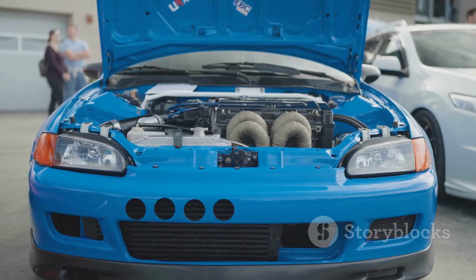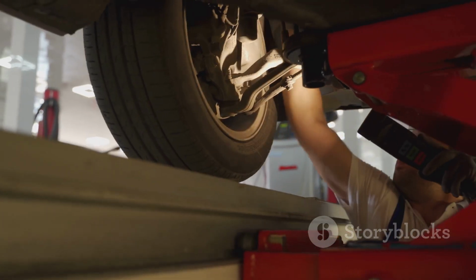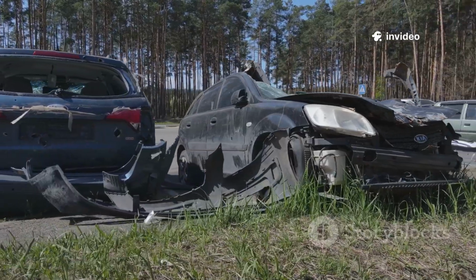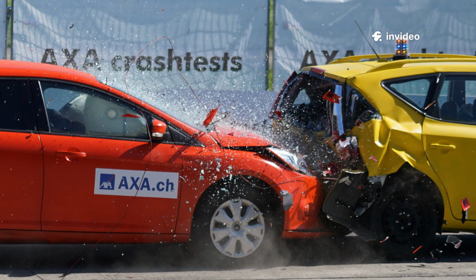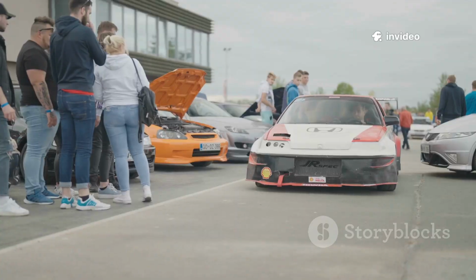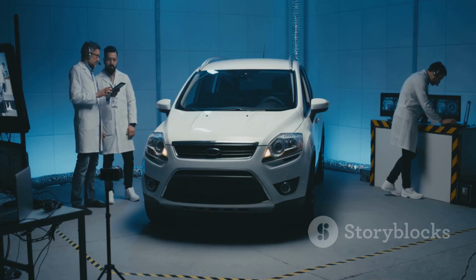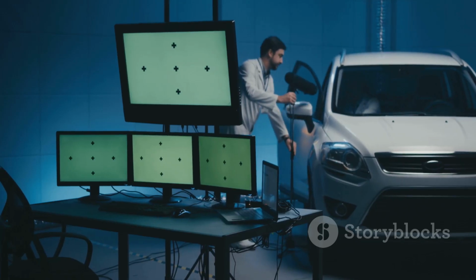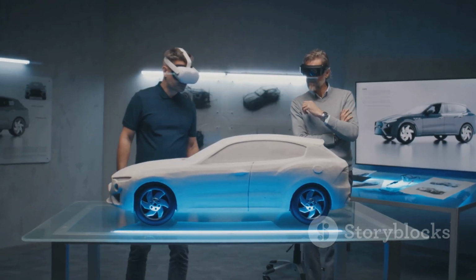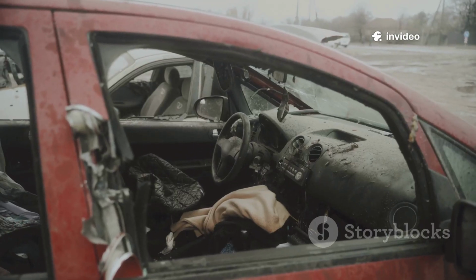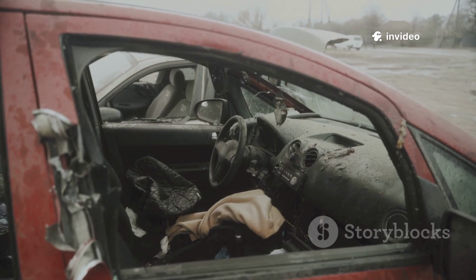Mods let us test how tiny changes, like tires or suspension, dramatically alter crash outcomes. Not all cars are created equal, and mods prove it. The modding community expands Beaming.Drive's potential as a crash physics lab. Every experiment reveals something new about safety and design. It's not just fun, it's a deep dive into the brutal reality of car crashes.